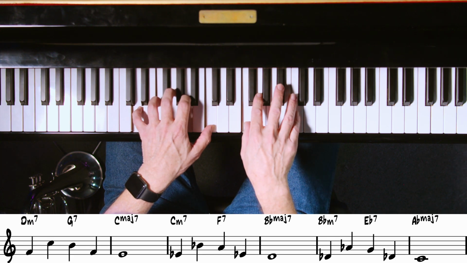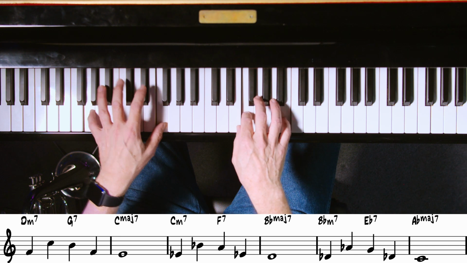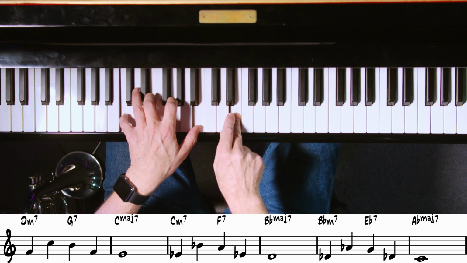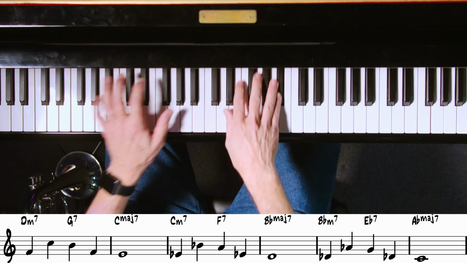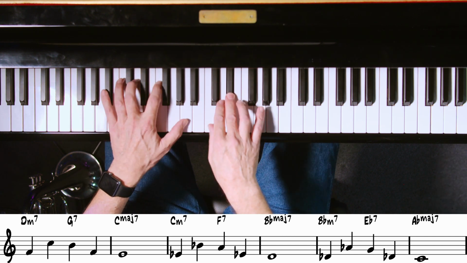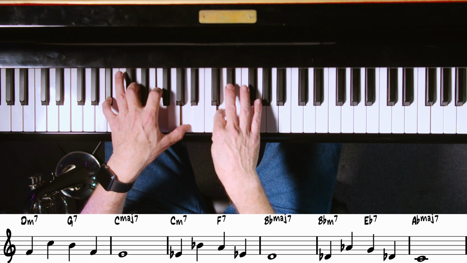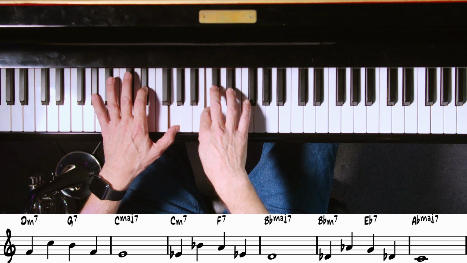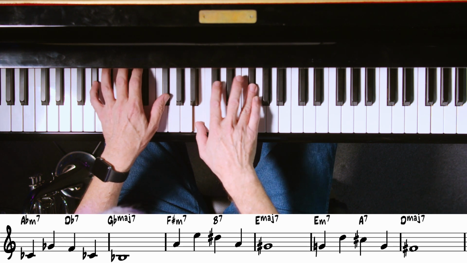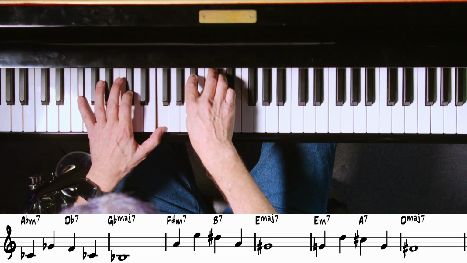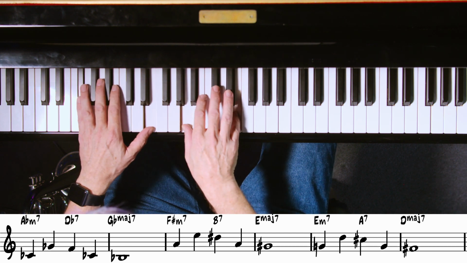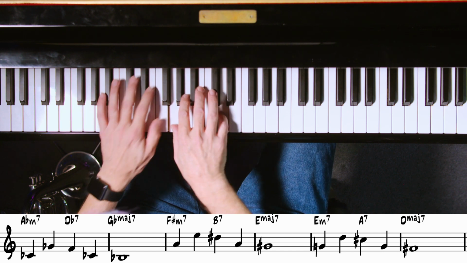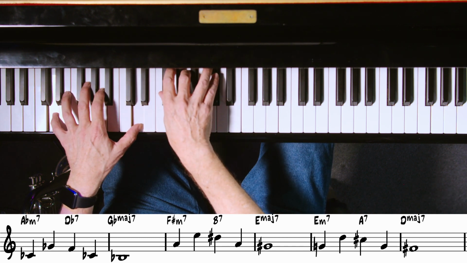So 3, 7, 3, 7, 3. Now I'm going to turn that into the lowered third of the 2 chord. 3, 7, 3, 7, 3. Now I'm a whole step lower in B flat major, and I can keep doing that. Now I'm in A flat major. Now I'm in G flat major. Now I'm in E major. Now I'm in D major.